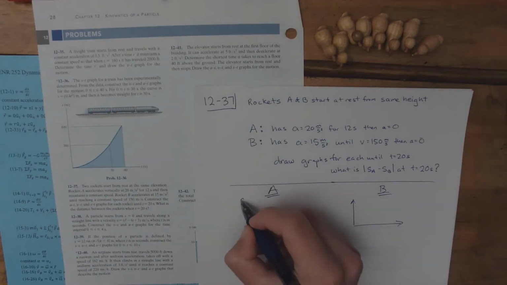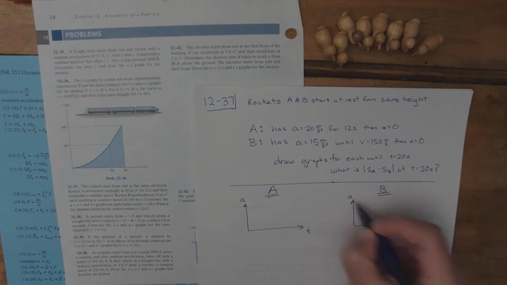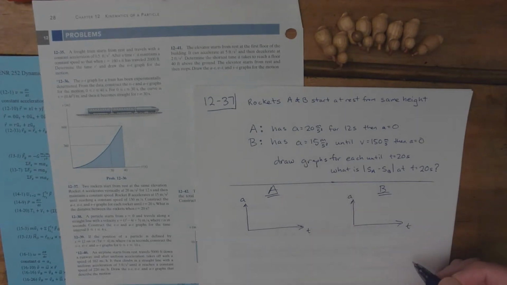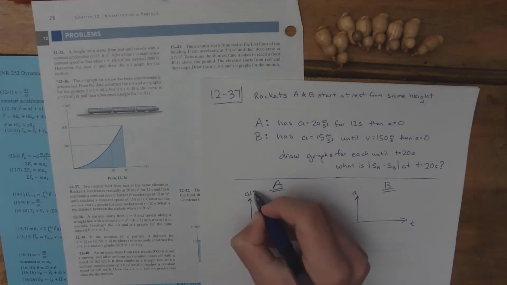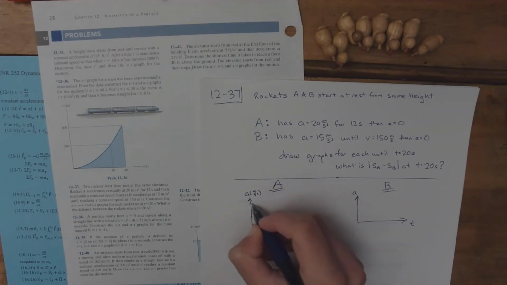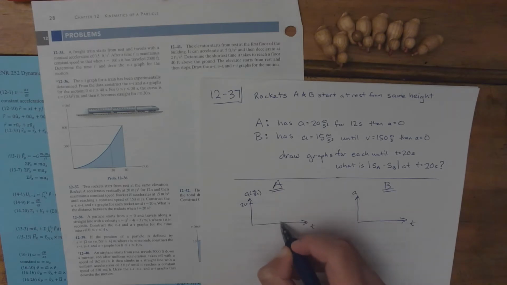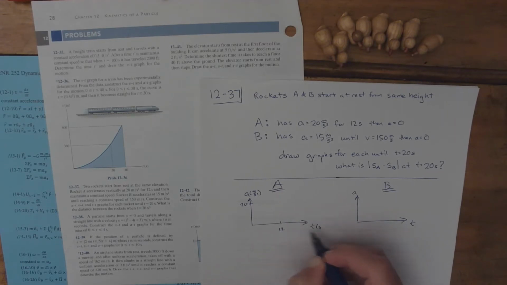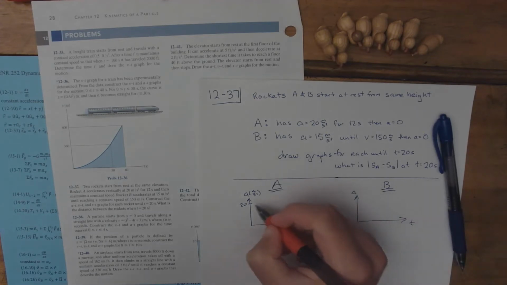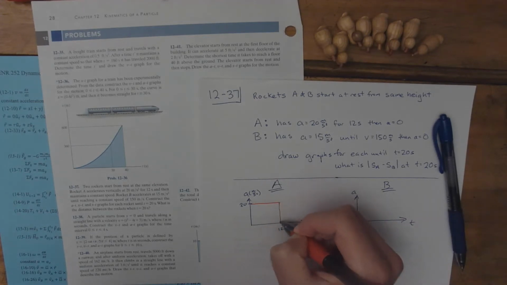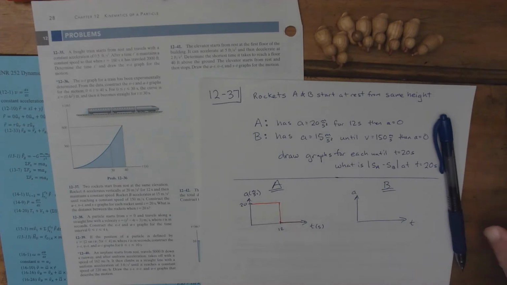So this is acceleration versus time, and rocket A accelerates at 20 meters per second squared until we get to 12 seconds, and then the acceleration is 0. So it's 20, constant acceleration, and then 0.